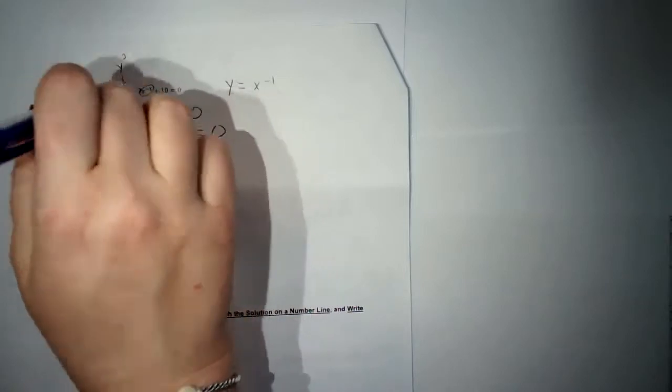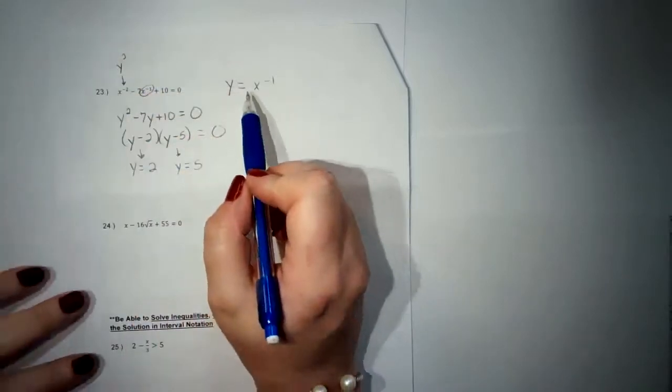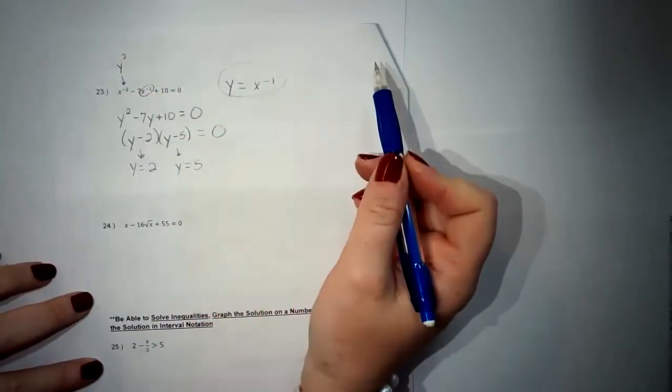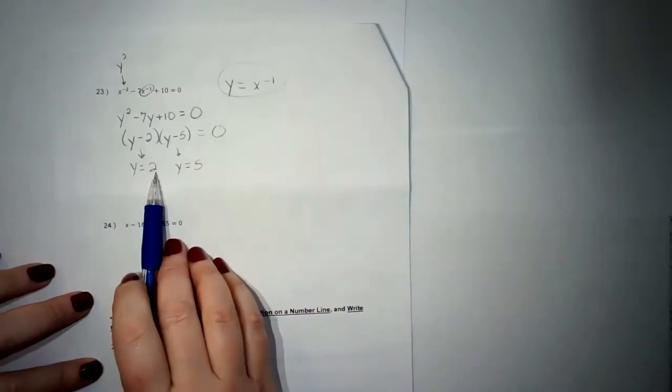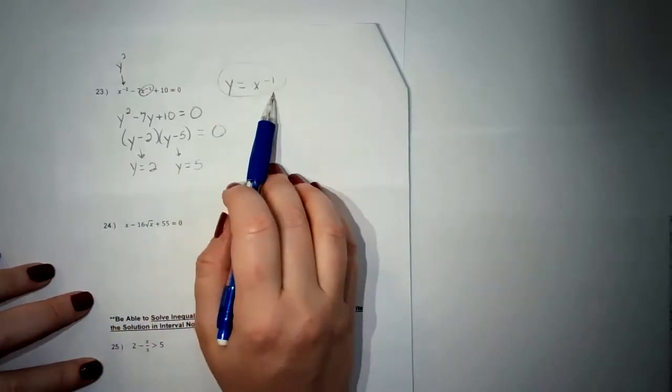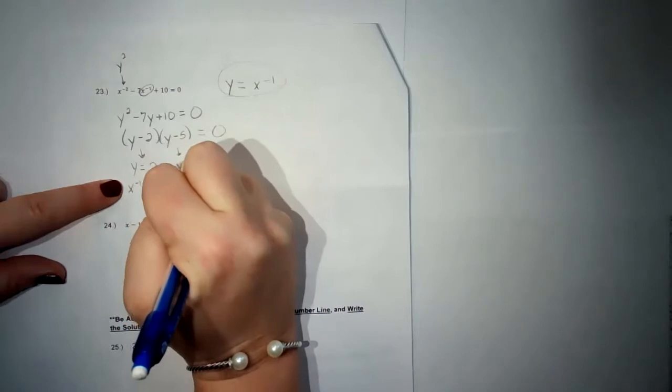We can't circle it and be finished because the original problem has a bunch of x's. Now we're going to have to remember this substitution. So y equals 2, but y also equals x to the -1. So I'm going to come down here and put this back in. You've got to remember to make that substitution once you have used everything you need to do.